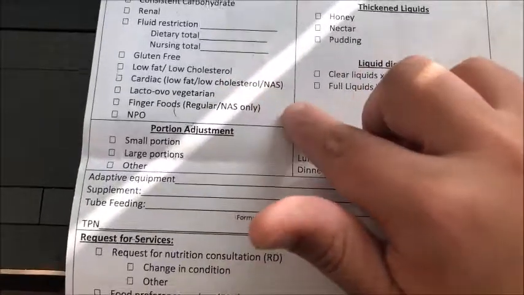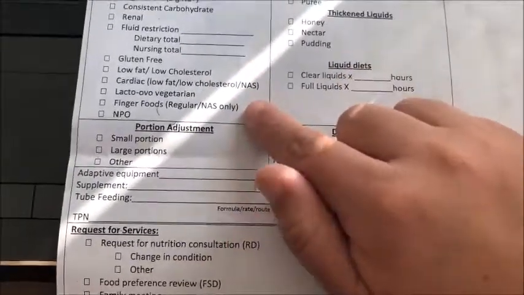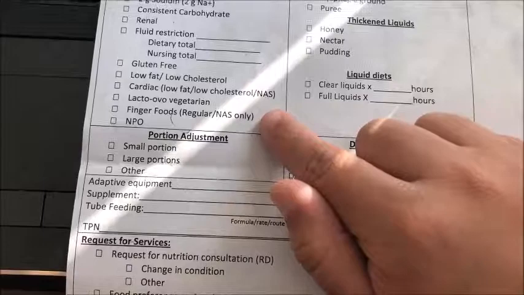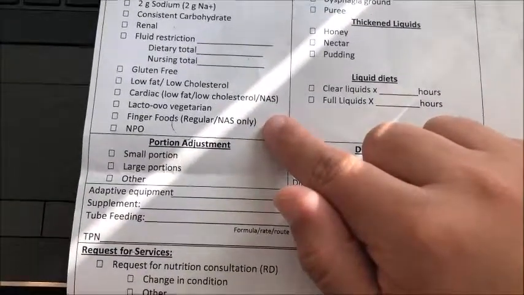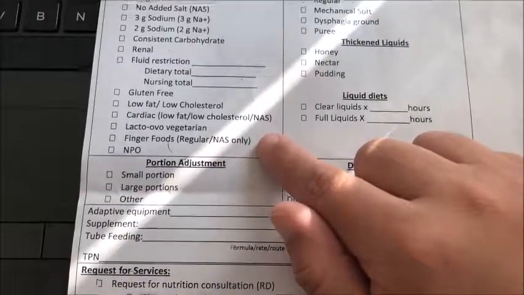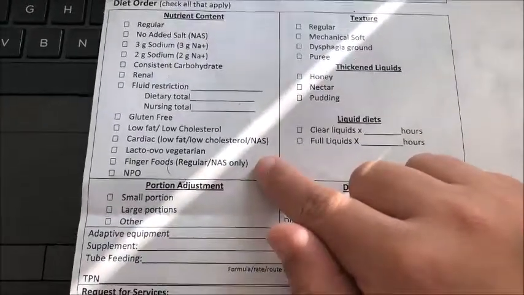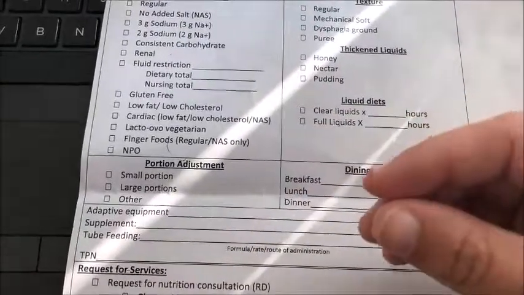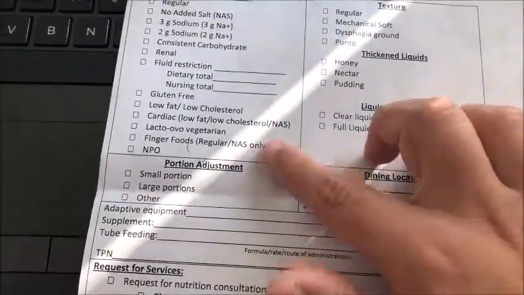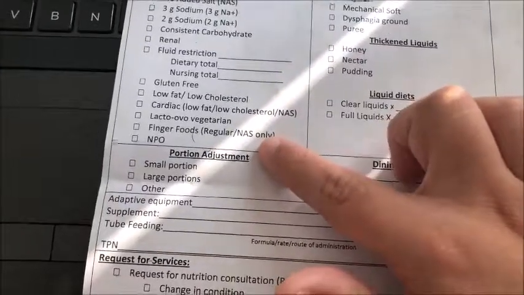lacto-ovo-vegetarian, finger foods. And if you don't know what finger foods are, a lot of people use this in the memory care setting, because when you have people who tend to wander, it's easier to feed them with finger foods because it's something that they can pick up and walk around with. And then you have NPO, which is nothing by mouth.